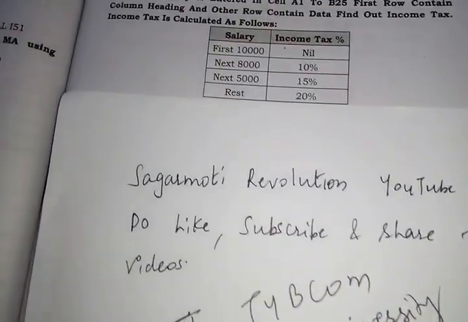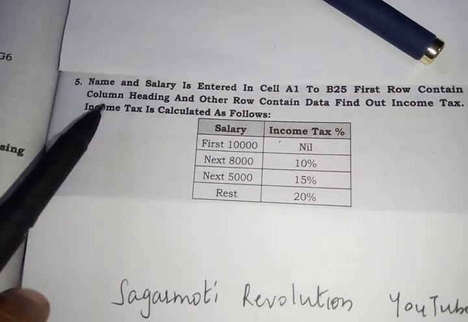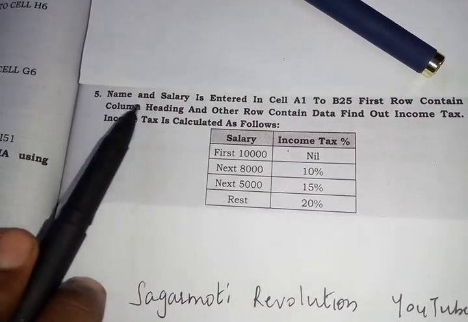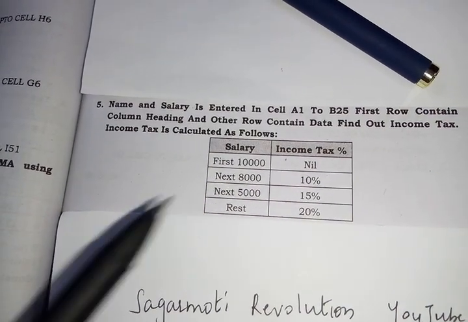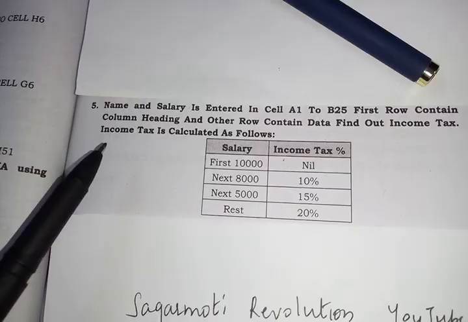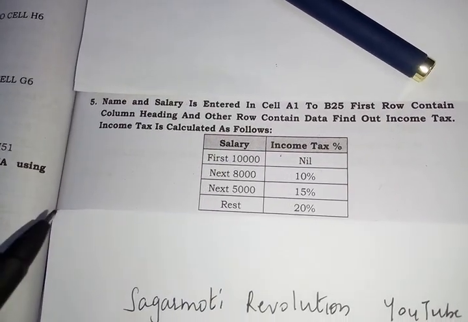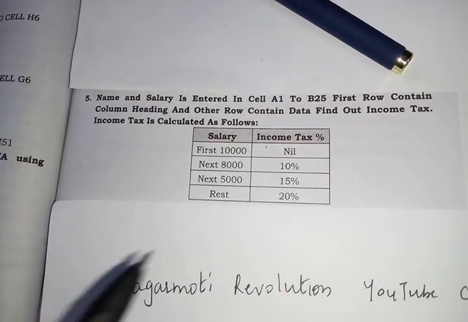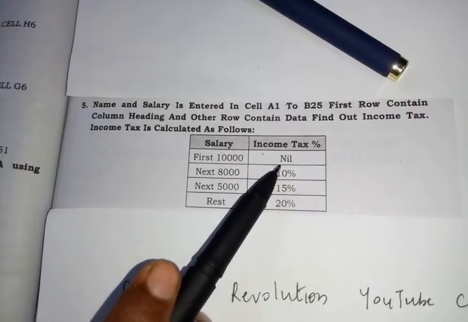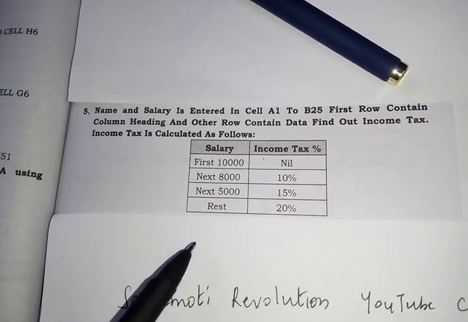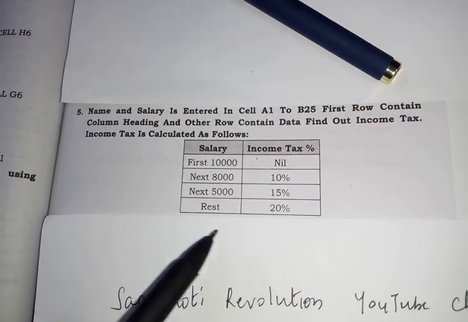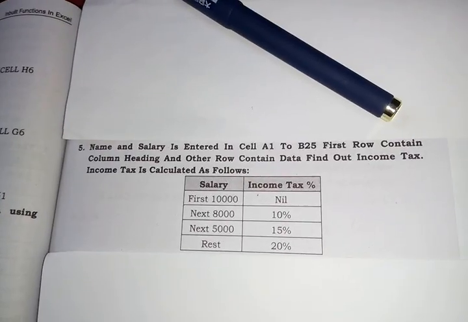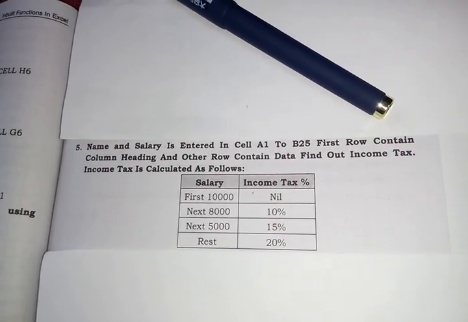So we are going to discuss a question on Microsoft Excel, which might be important from the examination point of view. The question is: name and salary is entered in cells A1 to B25. The first row contains column headings and the other rows contain data. So we have to find out income tax. A slab has been given: on the first 10,000 the tax is nil, the next 8,000 is 10%, the next 5,000 is 15%, and the remaining 20%. So you don't have to calculate anything, you just need to write steps. They have clearly mentioned it in your question.